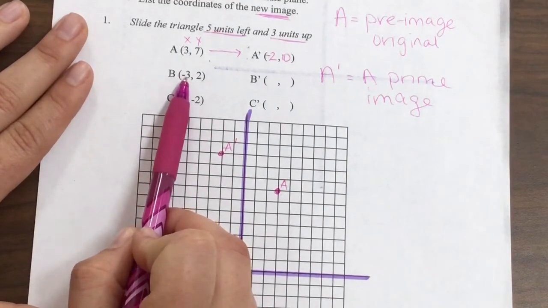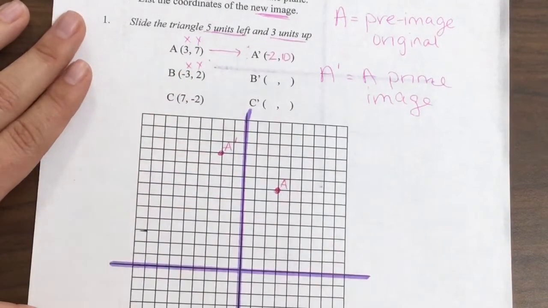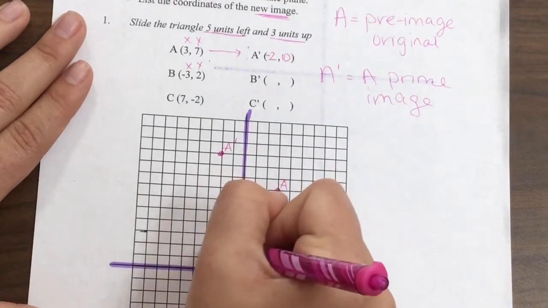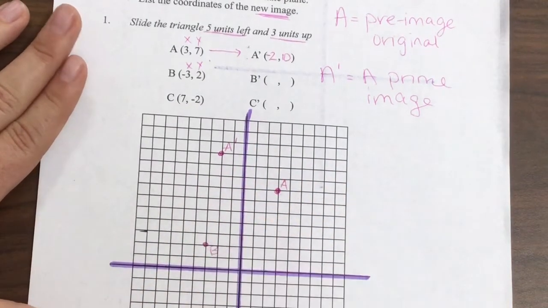B is going to be a negative 3 for your X, and Y is 2. So negative 3 goes to the left, 1, 2, 3. Positive 2 goes up, 1, 2. So that should be B.